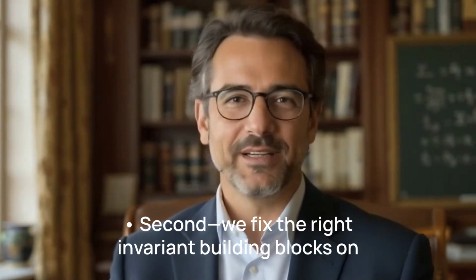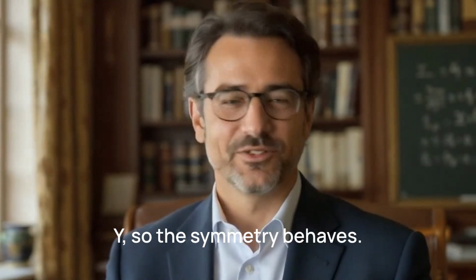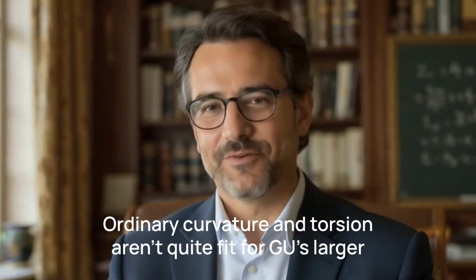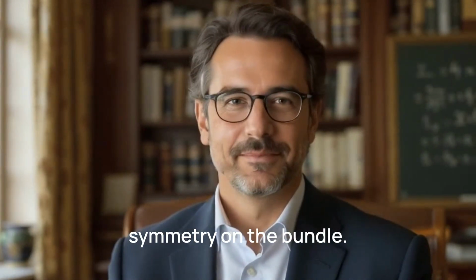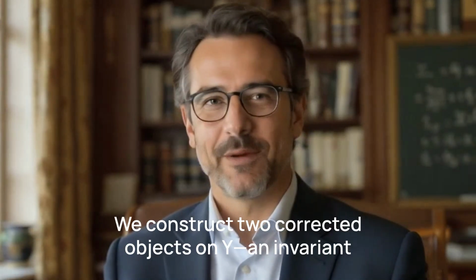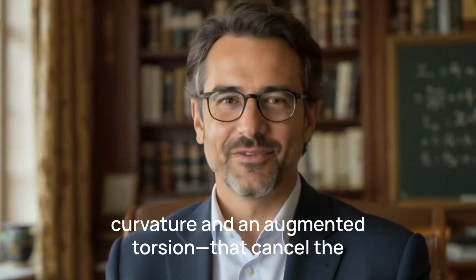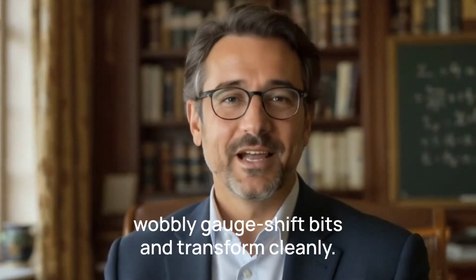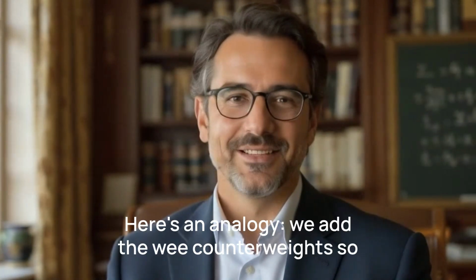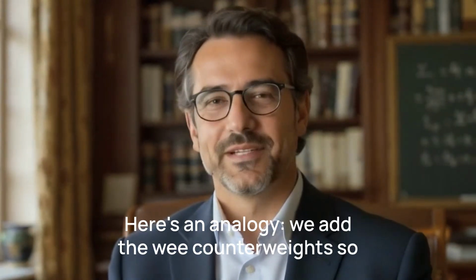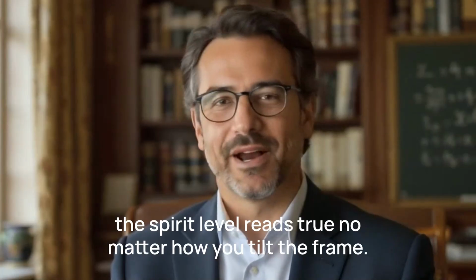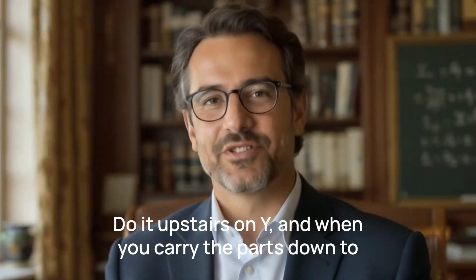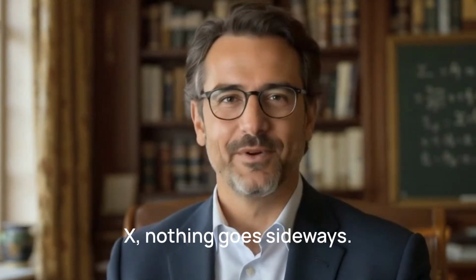Second, we fix the right invariant building blocks on Y so the symmetry behaves. Ordinary curvature and torsion aren't quite fit for GU's larger symmetry on the bundle. We construct two corrected objects on Y, an invariant curvature and an augmented torsion, that cancel the wobbly gauge shift bits and transform cleanly. Here's an analogy. We add the counterweights so the spirit level reads true no matter how you tilt the frame. Do it upstairs on Y, and when you carry the parts down to X, nothing goes sideways.